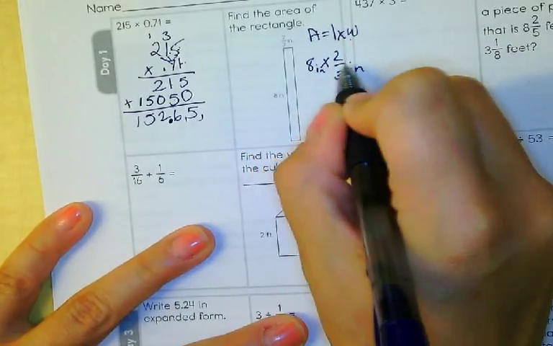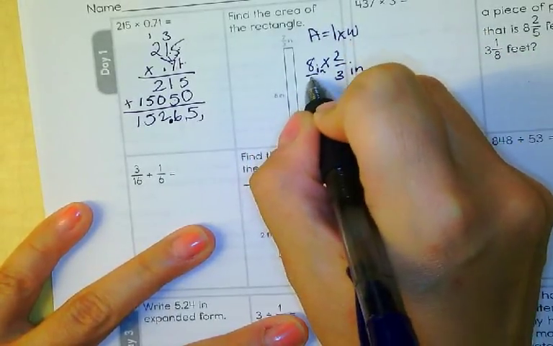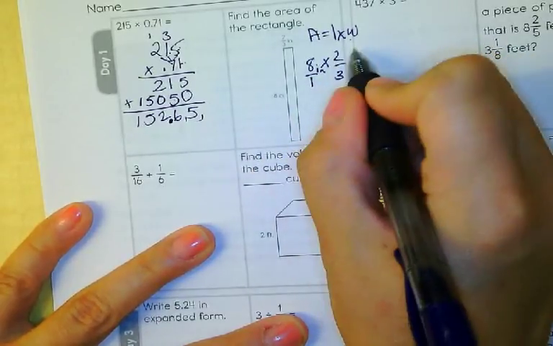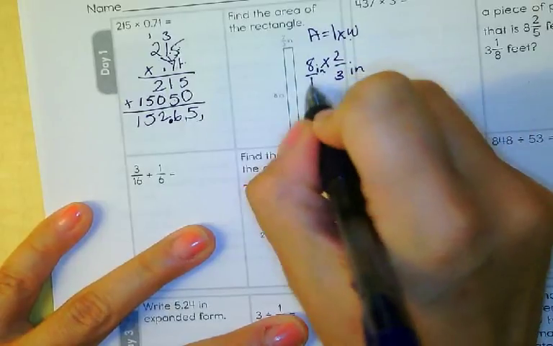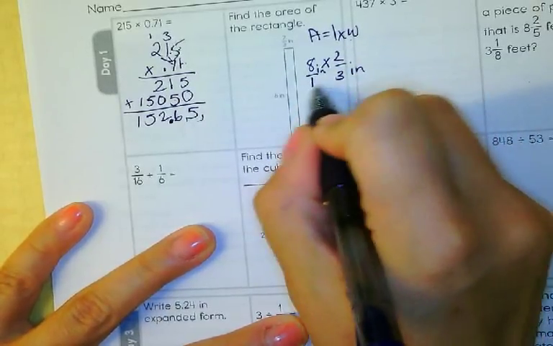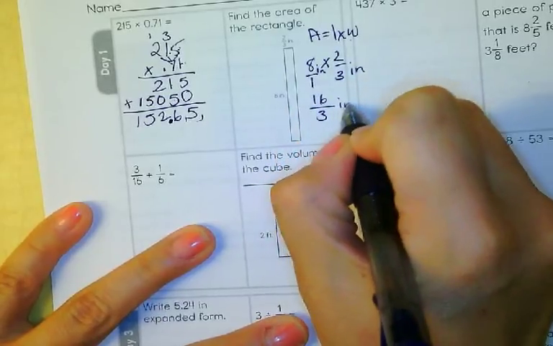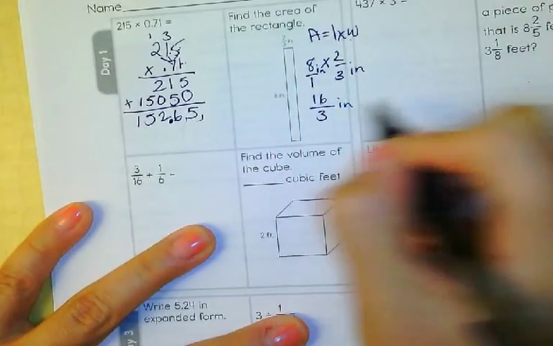Okay, I can't multiply it the way it is. I have to turn 8 into a fraction. And all I do there is I just put the 1 under it. Okay? And now I multiply like normal. I'm going to do the easy one that I know how to do first. I know 1 times 3 is 3. And I know 8 times 2 is 16. And so I have 16/3.